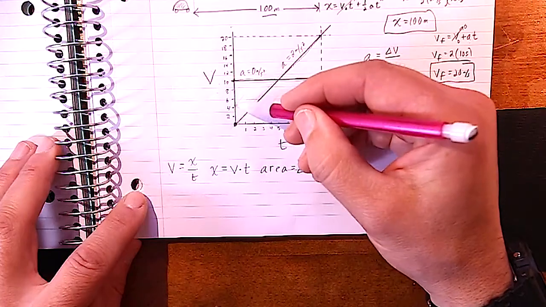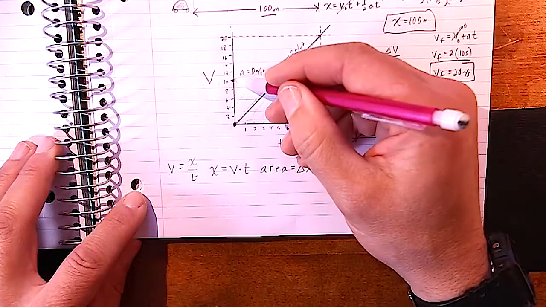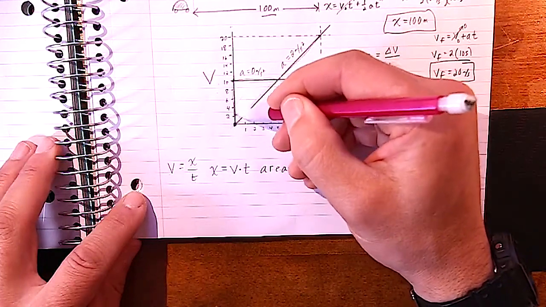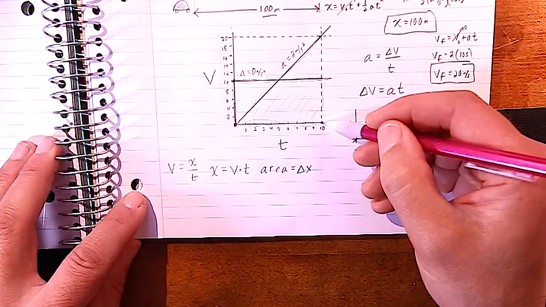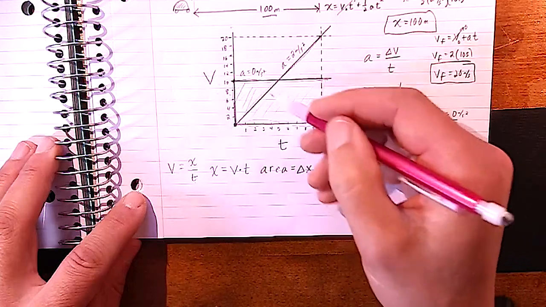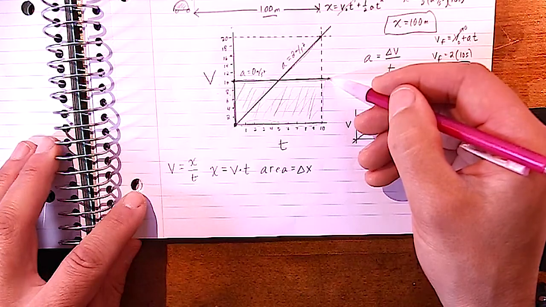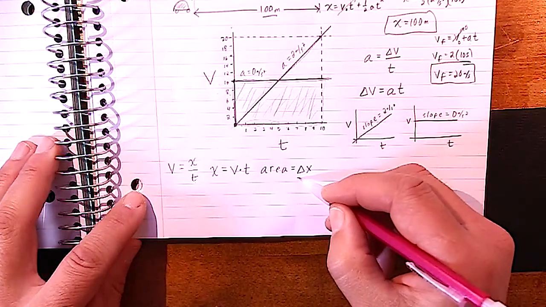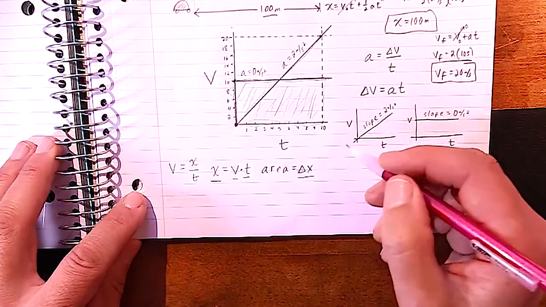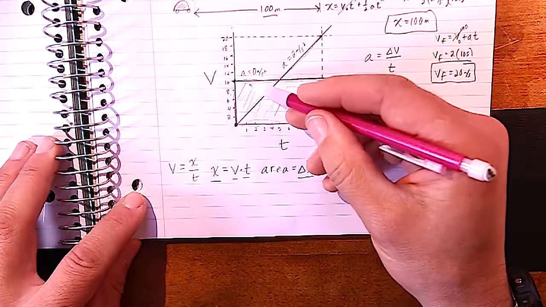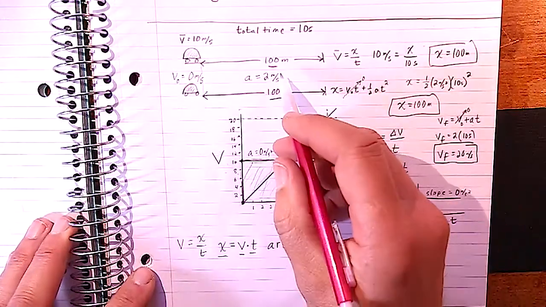Well, let's take an example of this constant velocity situation right here. So the velocity change is 10, and the time is 10. So the velocity times the time is the area underneath the graph here. Well, what does the area equal? The area is equal to the displacement, v times t. So let's see if that makes sense. We have 10 times 10, that would be 100 meters, and that's the distance that it traveled.